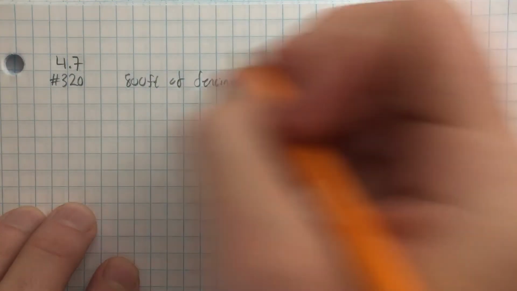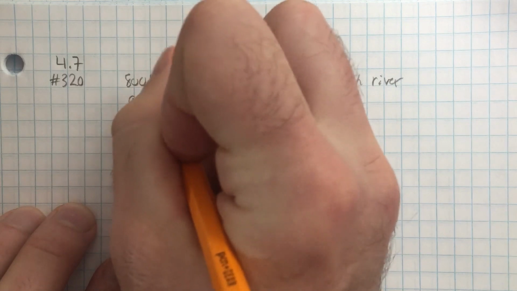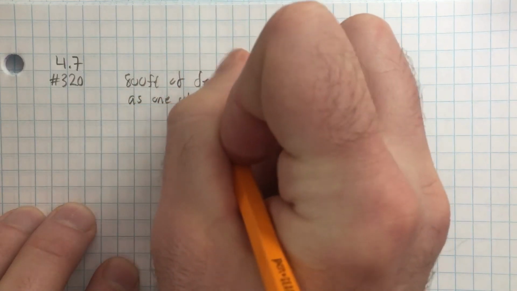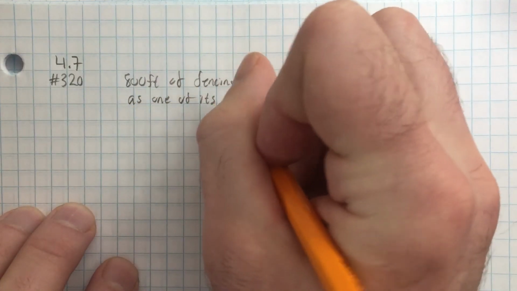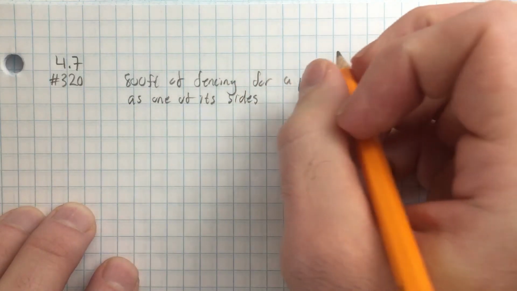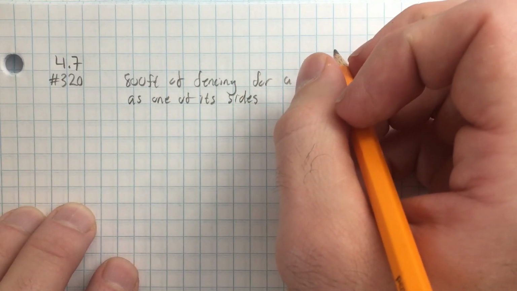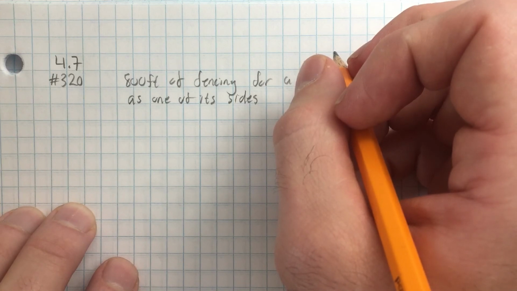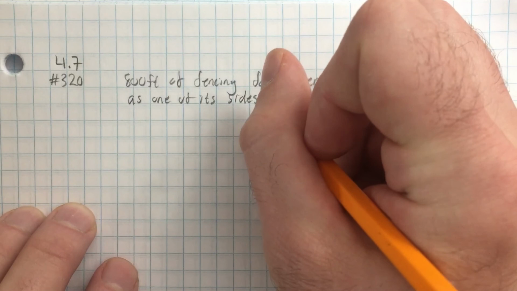The river is one of its sides. I'm paraphrasing the question. We want to find the dimension of the rectangular pin that maximizes area.